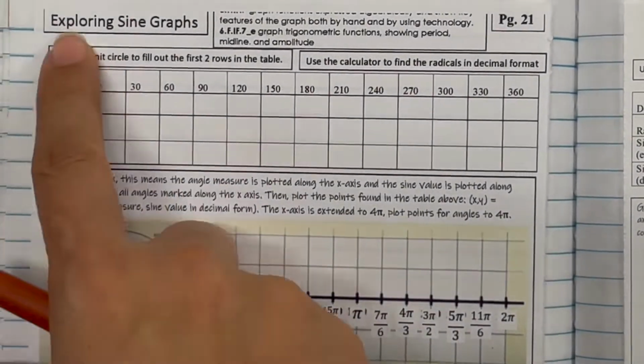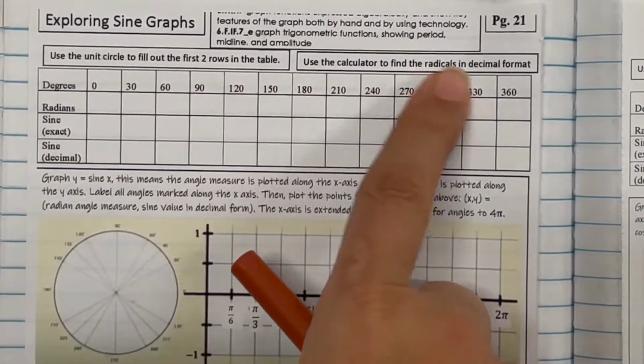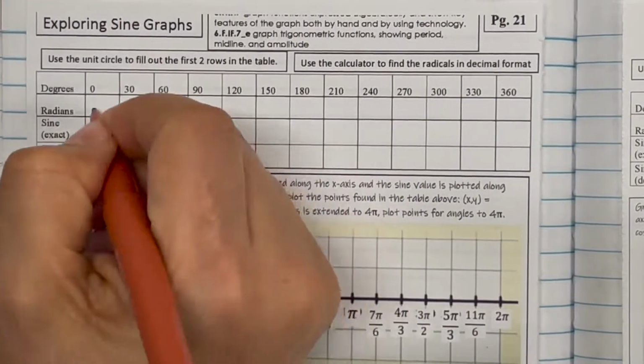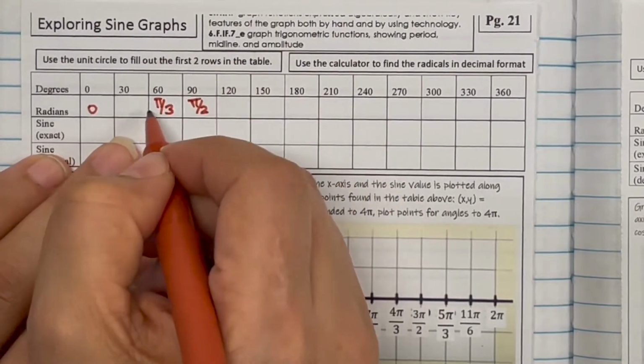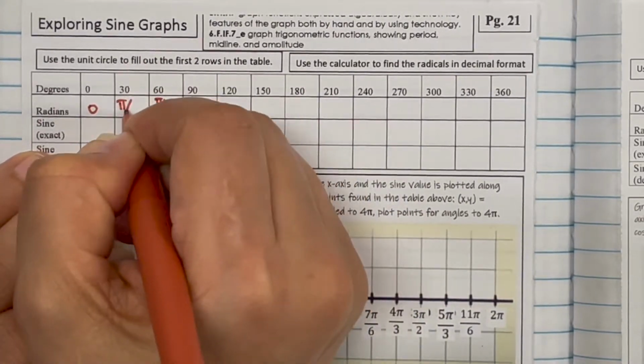We're going to start exploring sine and cosine graphs based on the unit circle. From the last unit, we're using our unit circle to fill out the first two rows, and then we're using a calculator to fill out the rest. So refer to the unit circle and see how to convert degrees into radians. What's 30 degrees, 60 degrees, 90, 120?